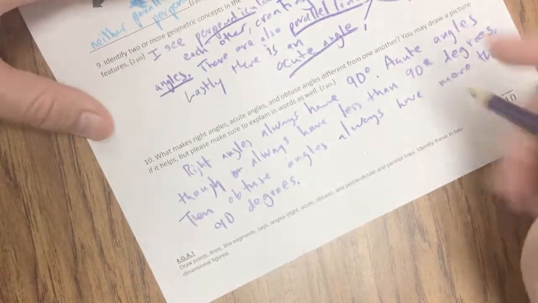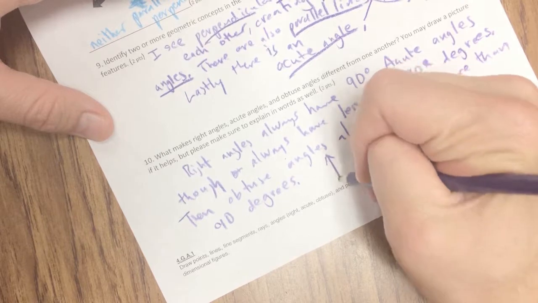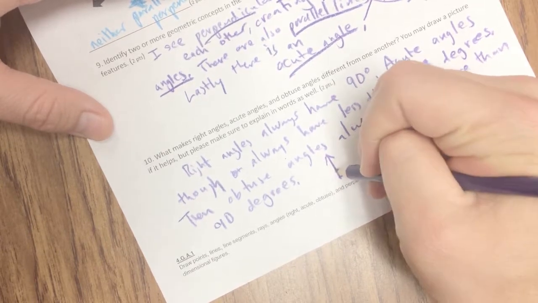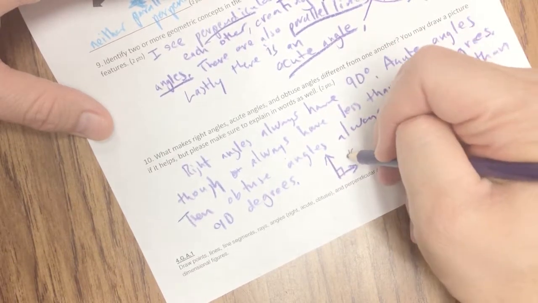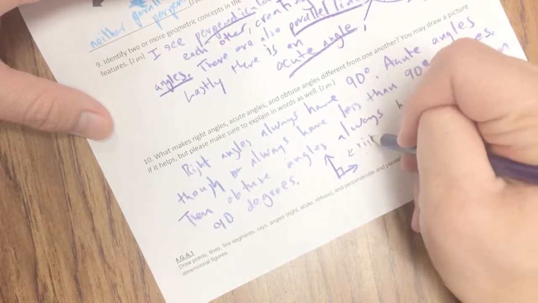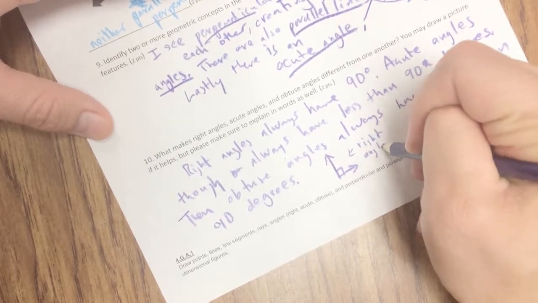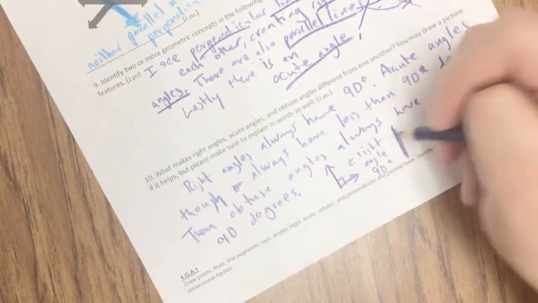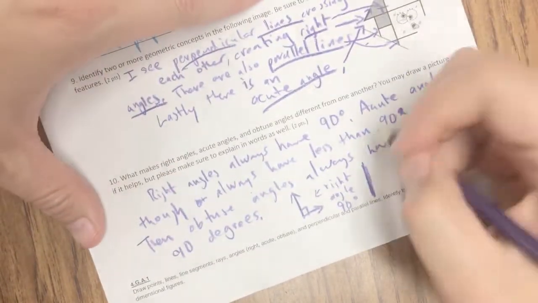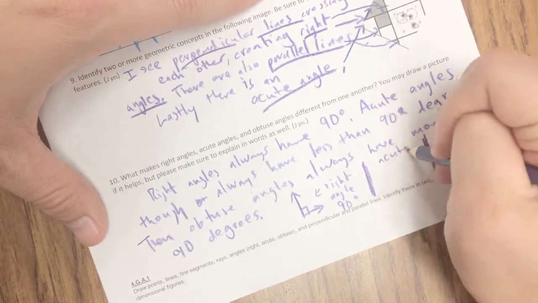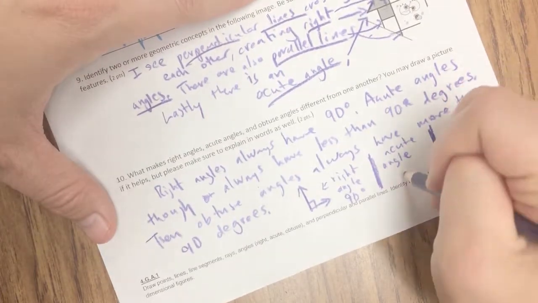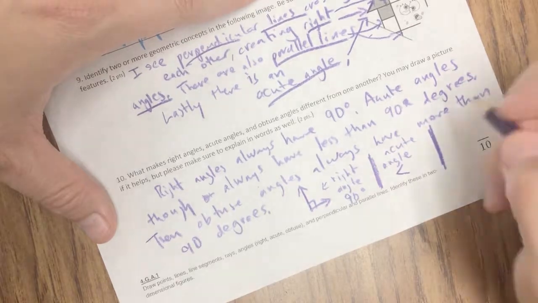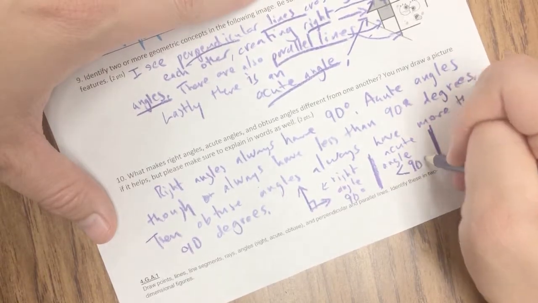Okay, and I can draw a picture just to make sure the teacher knows: right angle, 90 degrees. Acute angle, less than 90 degrees.